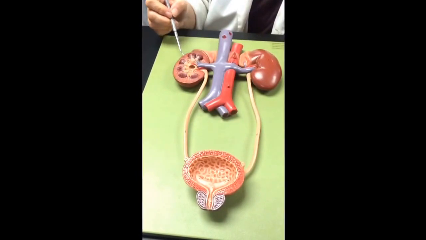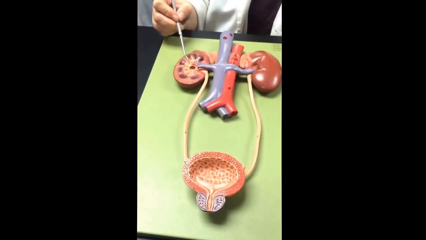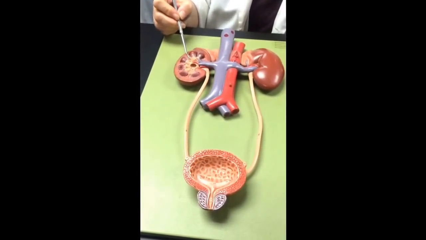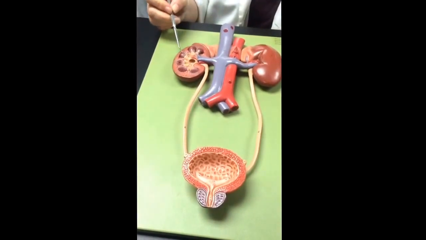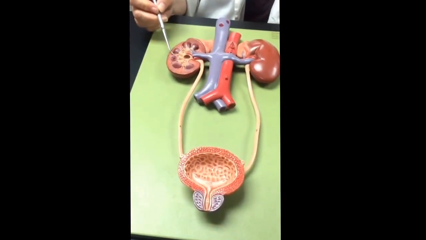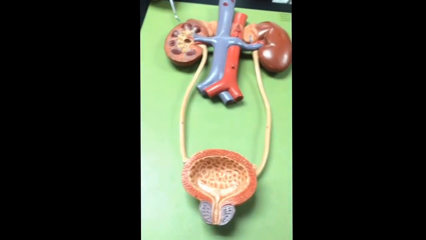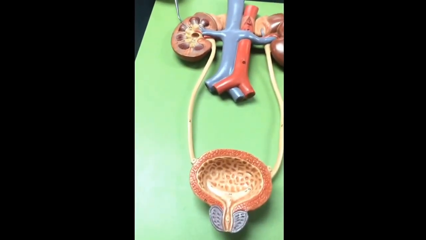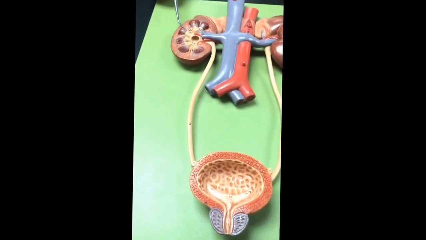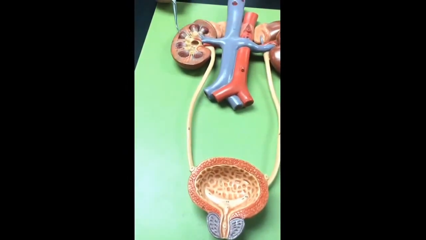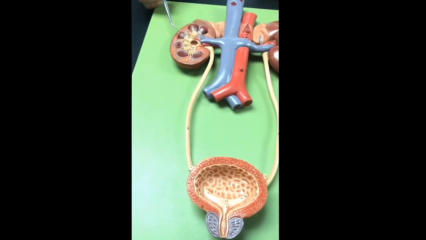Renal column. Are there extensions of the renal cortex that go into the renal medulla? So it's this part literally in between the pyramids. That's renal column, between pyramids. But it is tissue of the renal cortex. And then you have 1, 2, 3 whole and 1, 2, 3 cut renal pyramids.